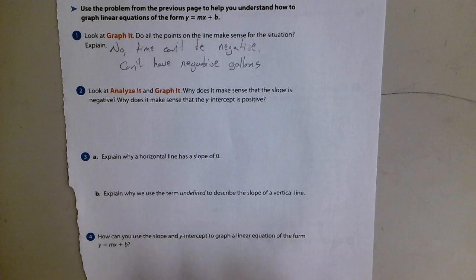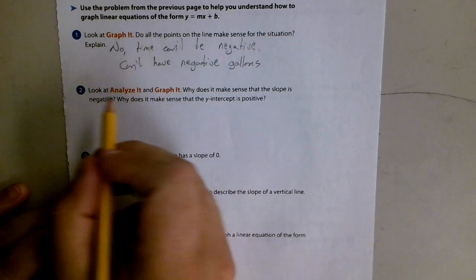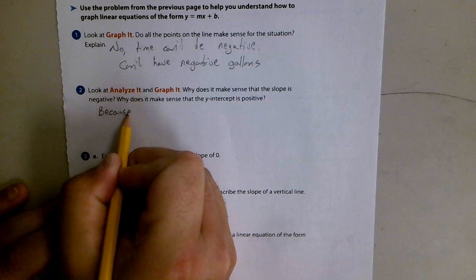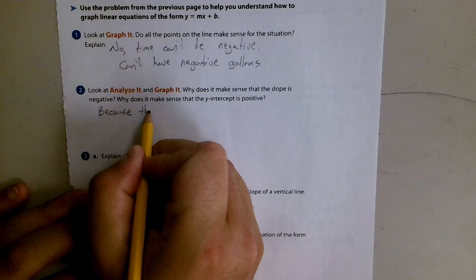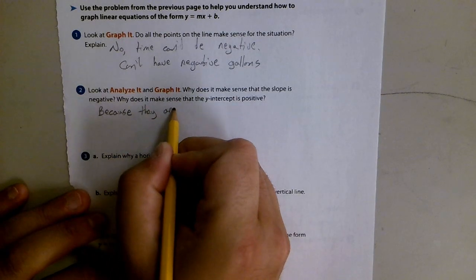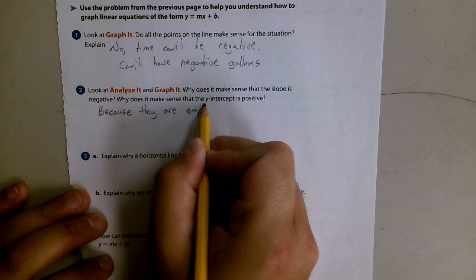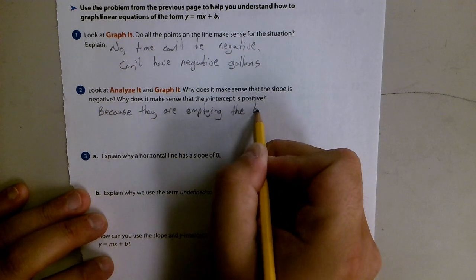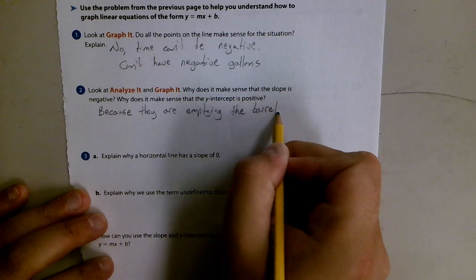Look at and analyze and graph it. Why does it make sense that the slope is negative? So we kind of talked about this at the beginning. It makes sense that the slope is negative because water is leaving the barrel, because they are emptying the barrel. So it has to go down.